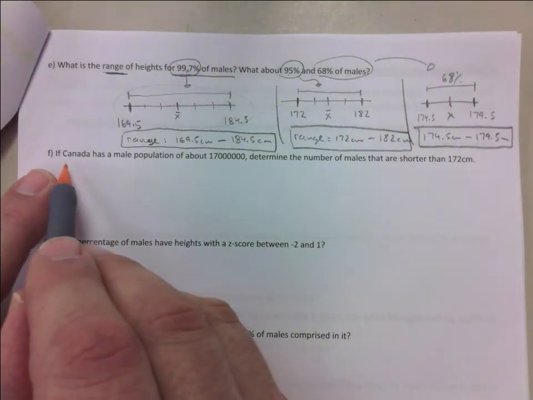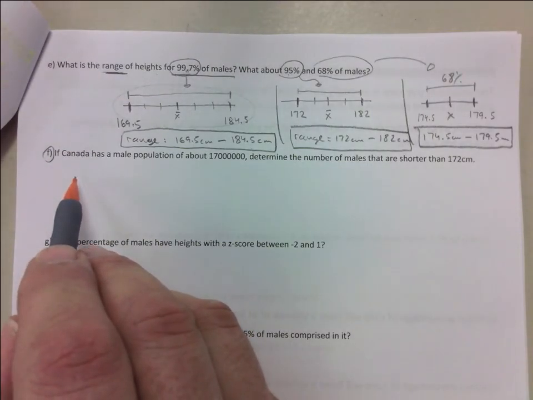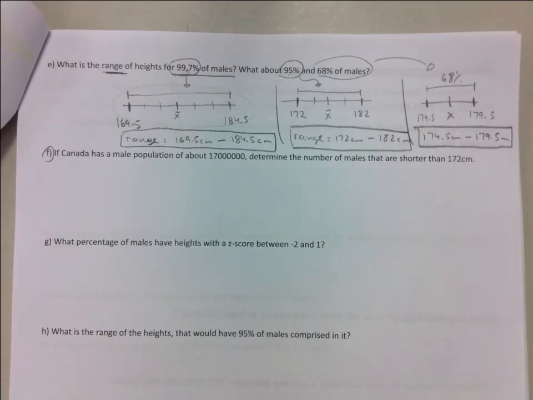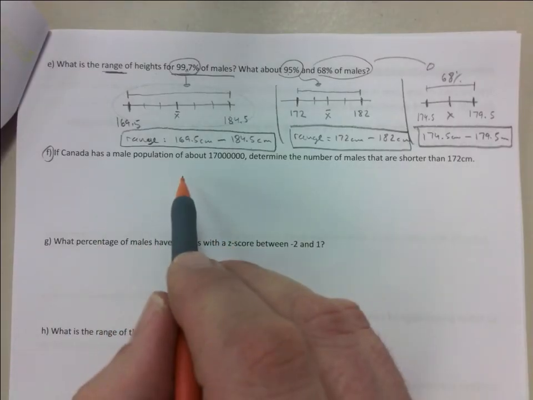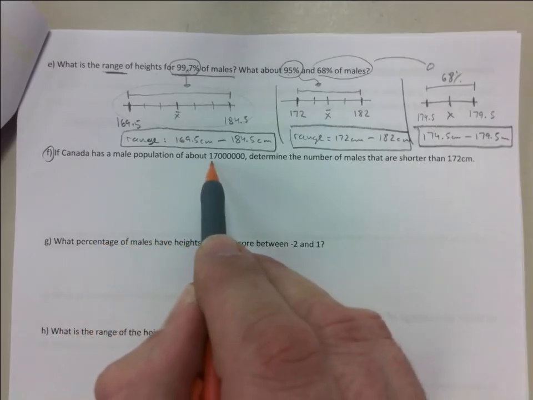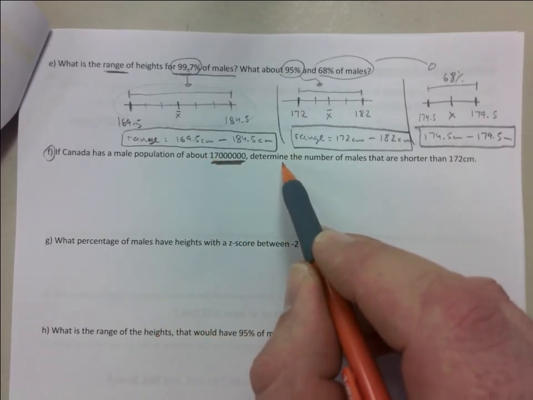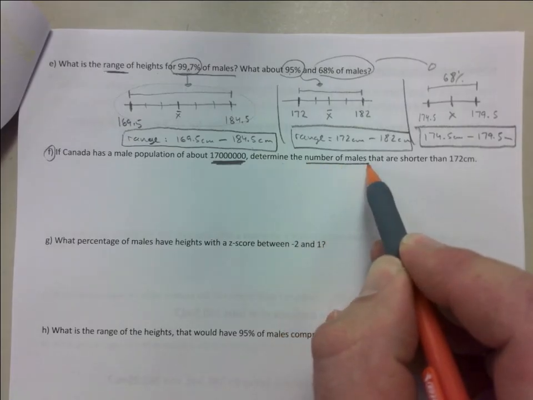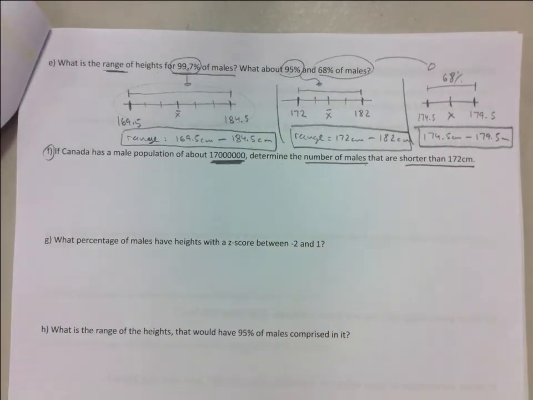Okay, this is the last one, and then I want you to work on your own, okay? You'll have a good 20 minutes to try this. What about the rest on this page? Tuesday, not today, because your brains can't handle more, okay? This is one last type of question that I need you to understand. Canada has a male population of about 17 million. Read carefully. Determine the what? The number of males, not the percentage. The number of males that are shorter than 172 centimeters.